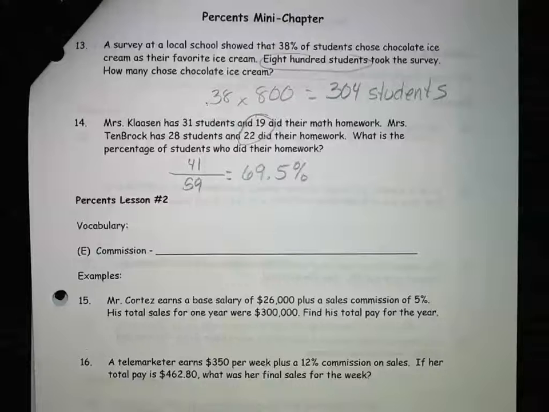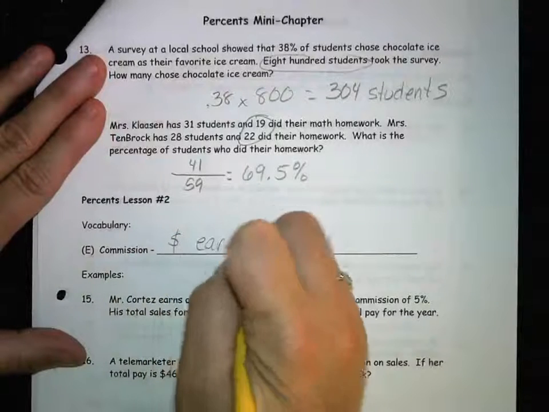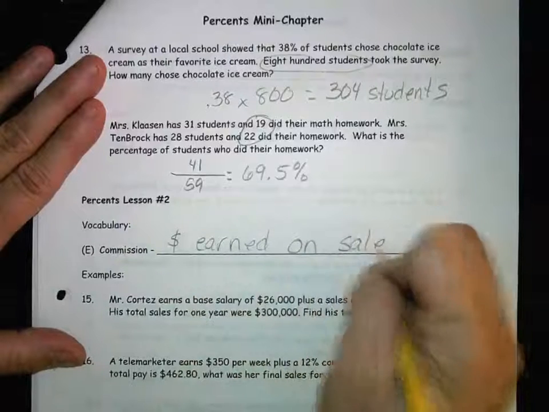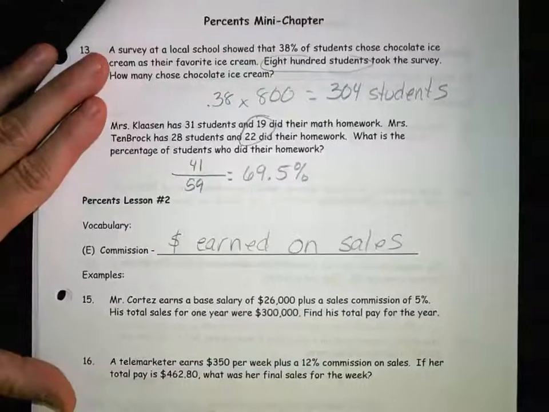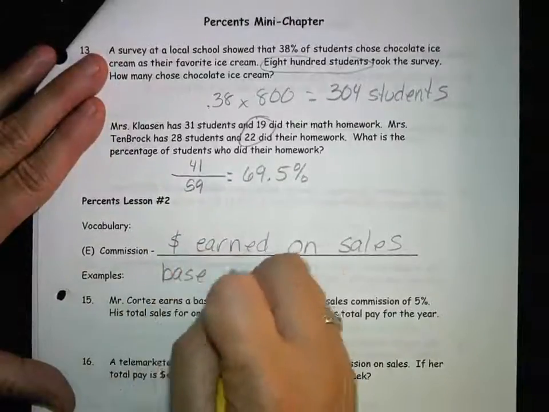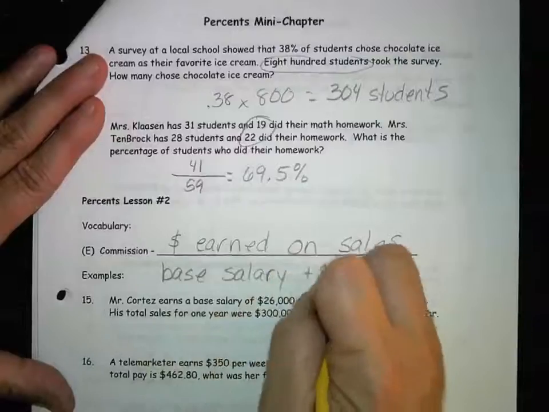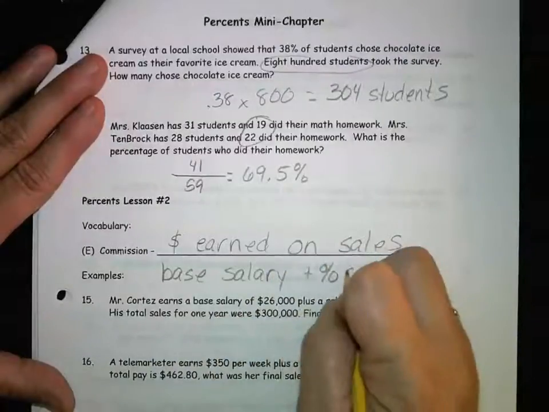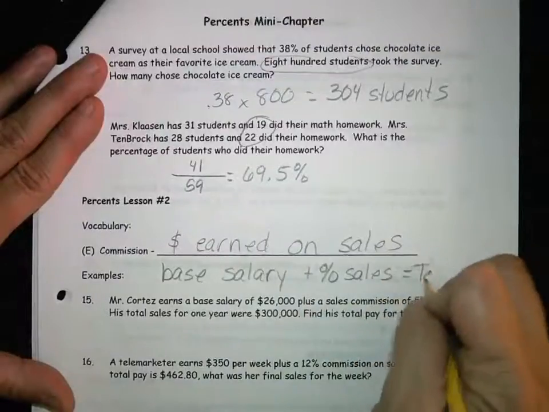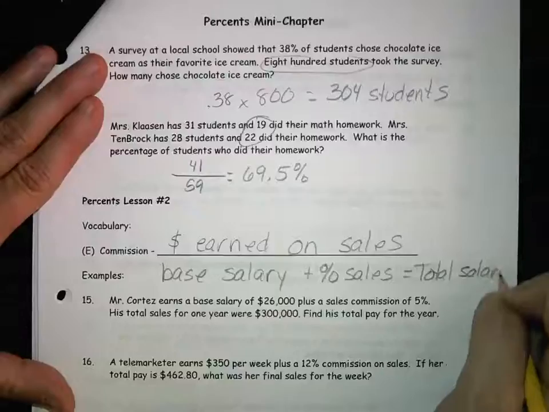Commission is money earned on sales. And what happens a lot of times is you get a base salary, and then you get a percentage of your sales, and that equals your total salary.